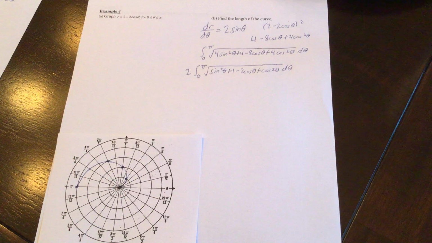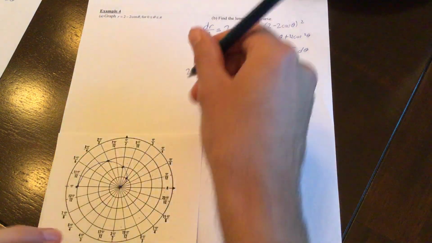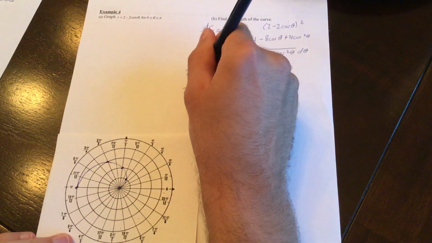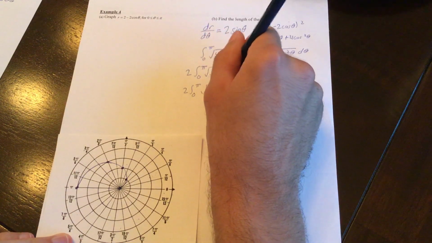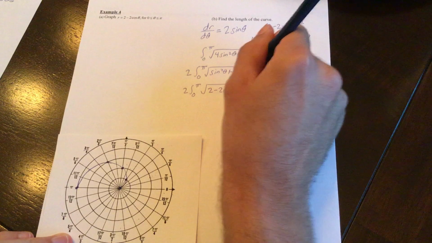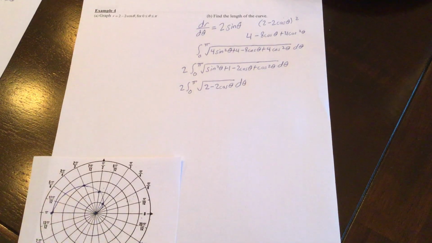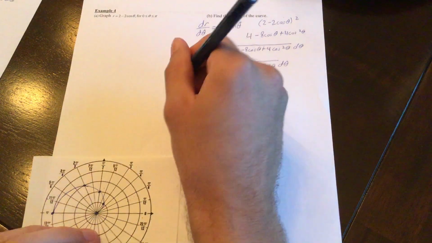And then merge together the sine squared and the cosine squared. Those would equal 1, and then they'd merge with the one that's already there. All right, next we'll factor out the 2 as a square root 2.